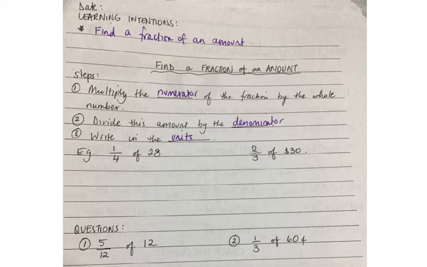Today we are looking at finding a fraction of an amount. The steps that we need to go through are to multiply the numerator of the fraction by the whole number, divide this amount by the denominator, and then write in the units.